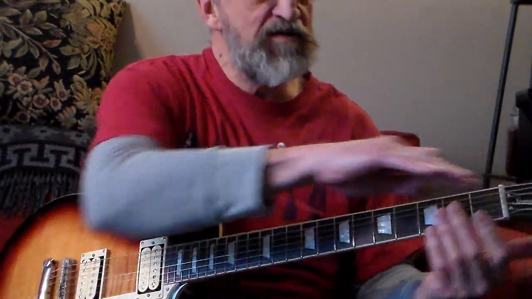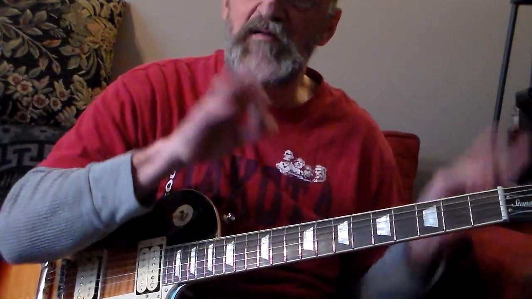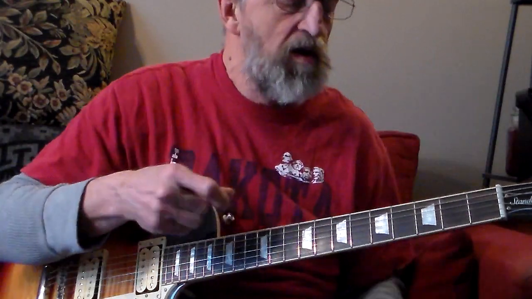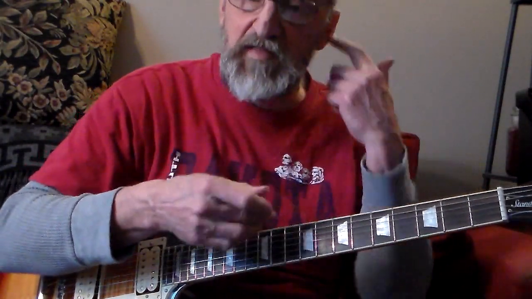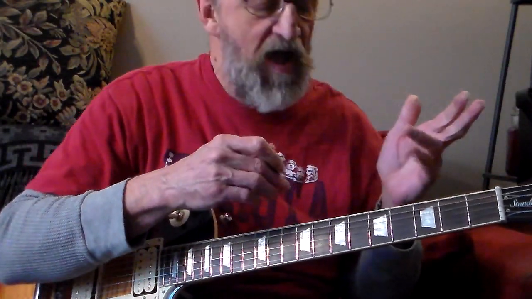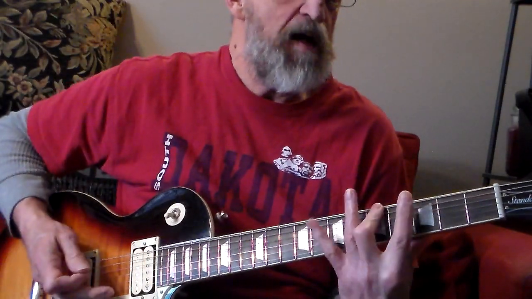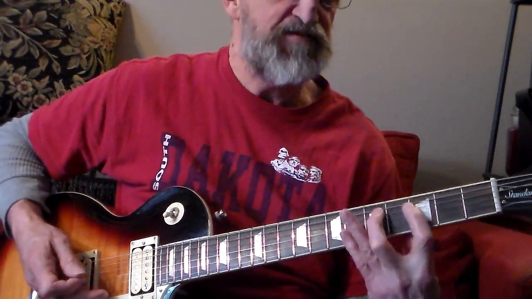Play it anywhere off that G note and stay with the notes that are in the A minor, C major. They're all whole notes in this key. There's no sharps or flats. That's G, A, B, C, D, E, F, G.